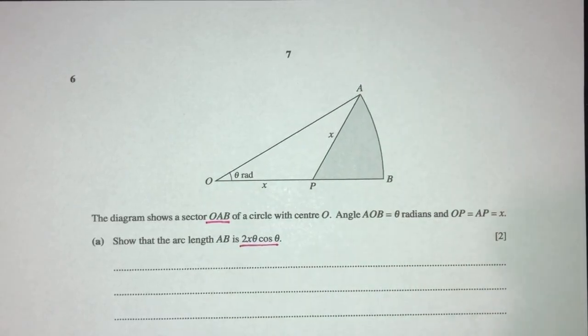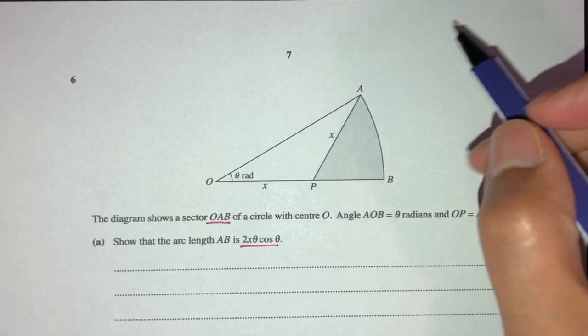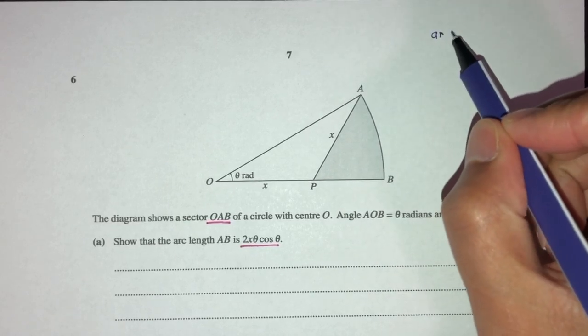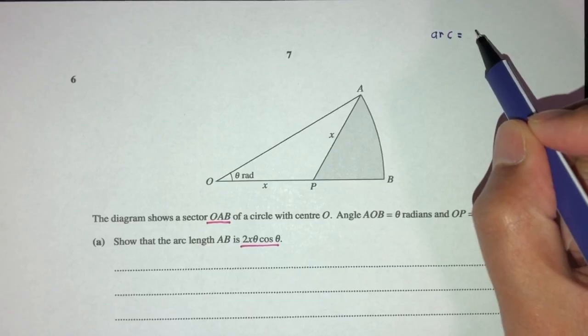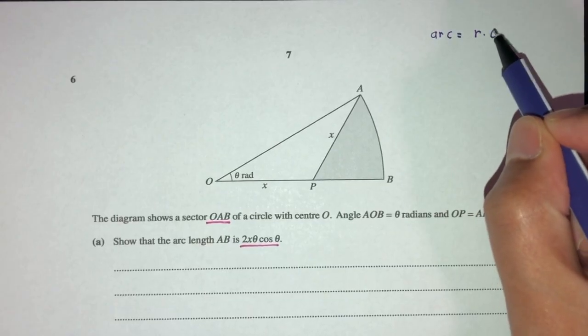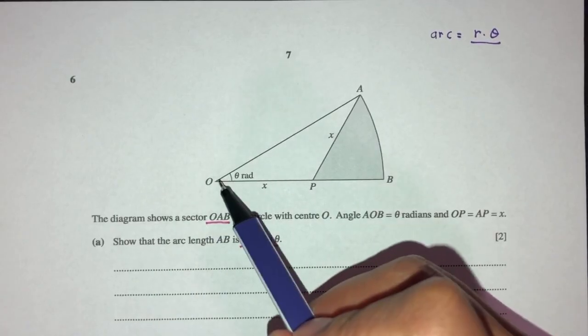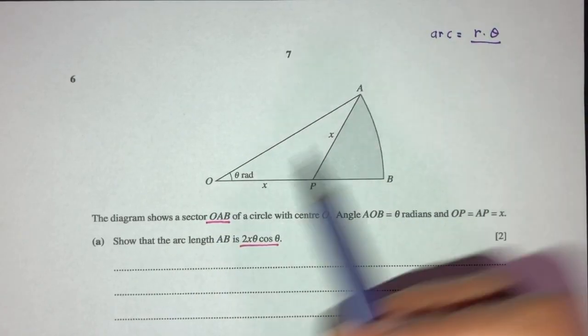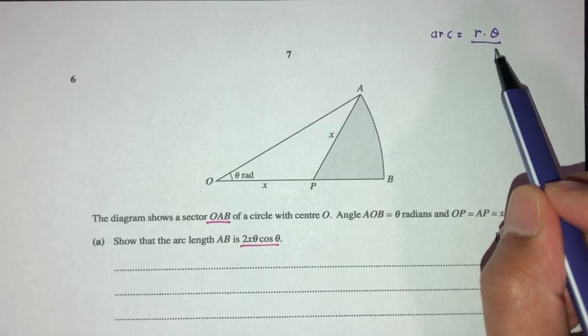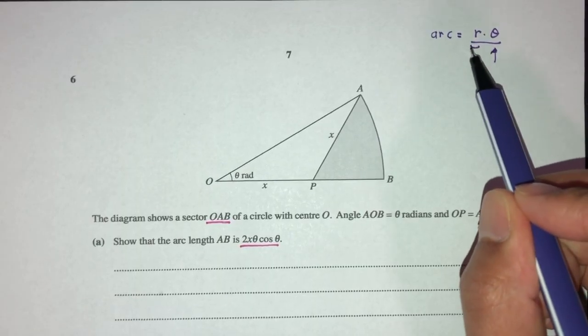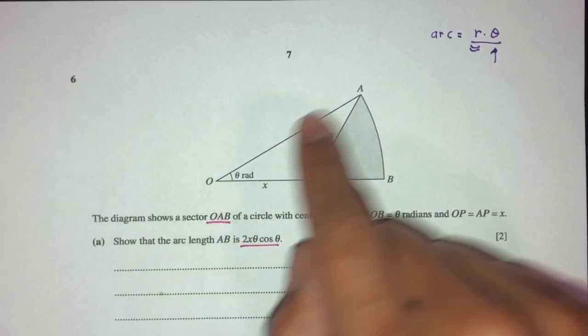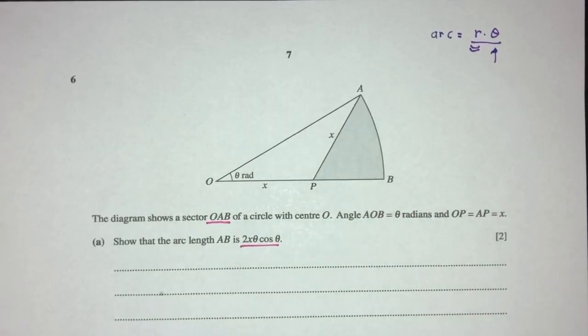So first things first, we should know by now, arc length is equal to the radius times the angle. The radius we don't know. The angle we know is theta. So we have to find the missing value, which is the radius, which is OA or OB.